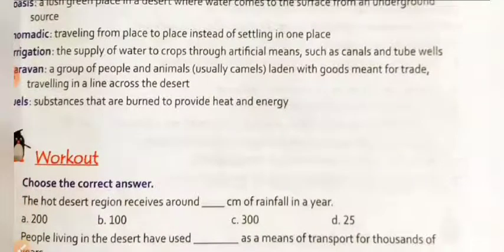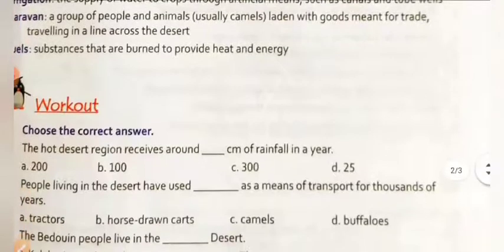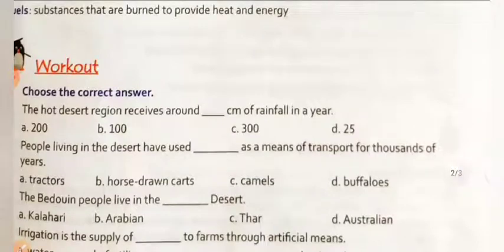Next is the workout. Here the question is to choose the correct answer. Students, there are 4 options given in each question. You have to read the question carefully and choose the right option. The first question is: the hot desert region receives around how many centimeters of rainfall in a year? 200, 100, 300 or 25 centimeters?